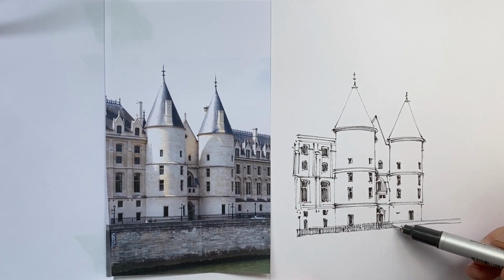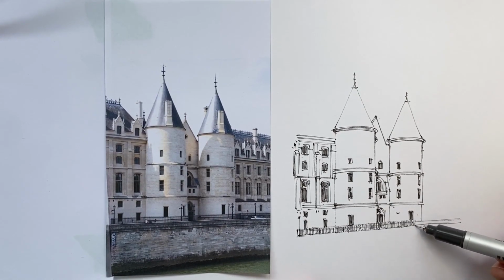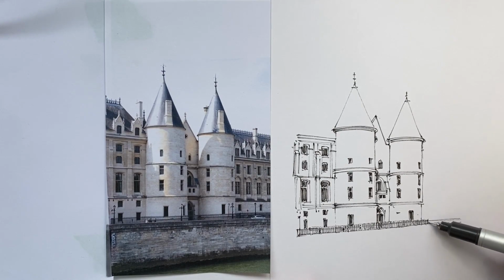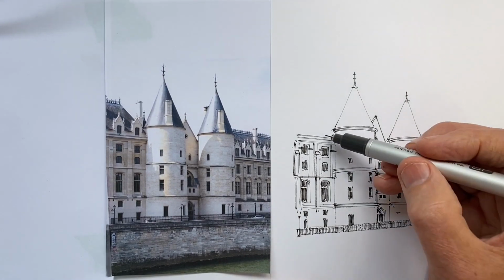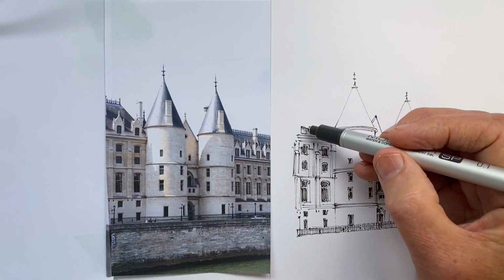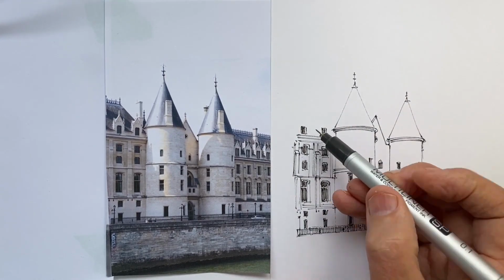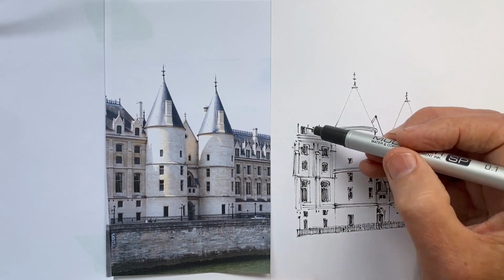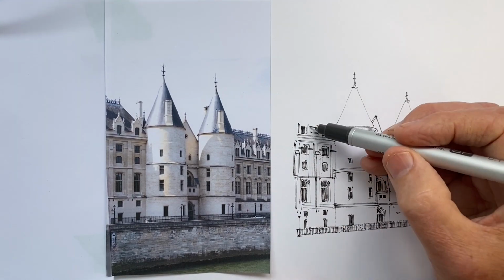So now I'm doing this railing. I'm using a 0.1 millimeter pen, a fairly fine pen for me. And as we get towards the right-hand side of the railing, it's almost becoming just a pale grey tone value. And so now I can align these windows with the ones below.